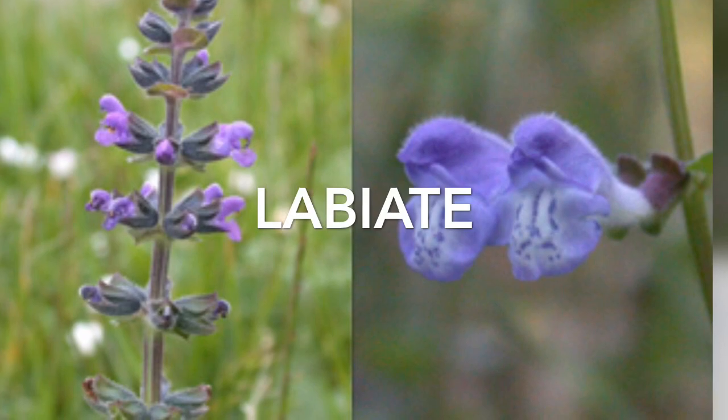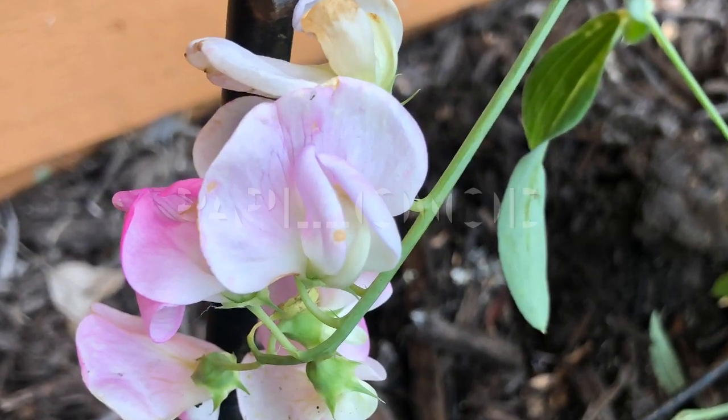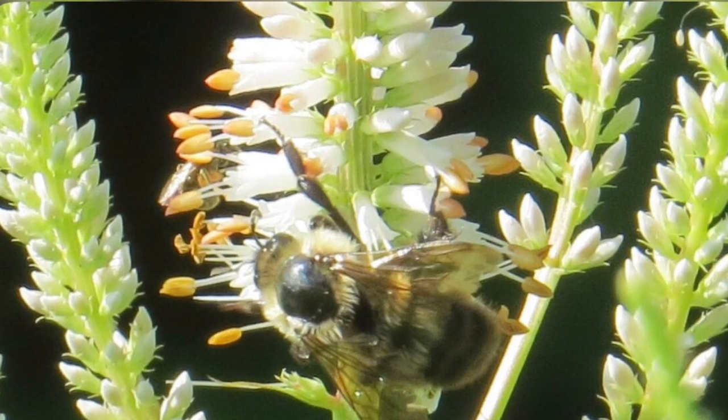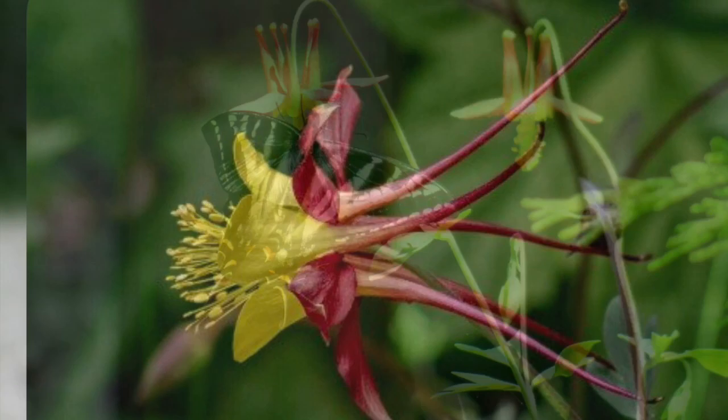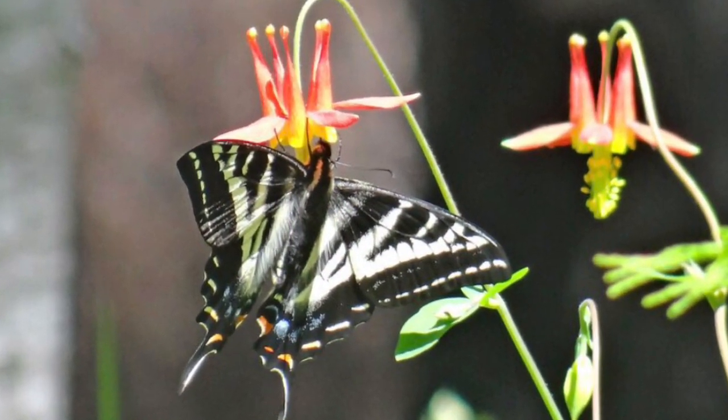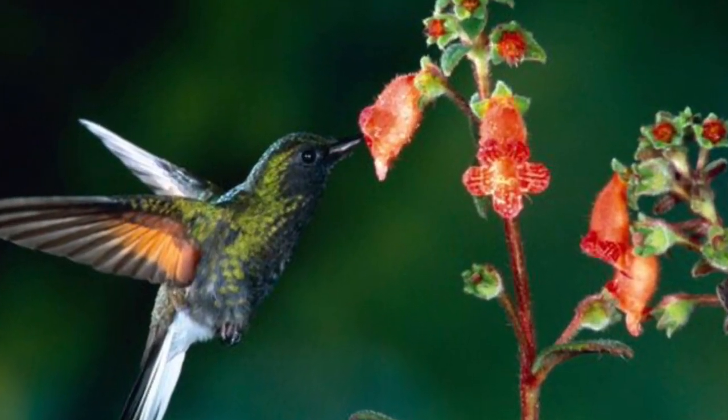Both labiate and papilionoid flowers generally only attract bees. Spurred flowers such as columbines generally attract butterflies and hummingbirds due to the need for a long proboscis to reach nectar. Pollinator species can be categorized as either dietary specialists or generalists. Specialist pollinators are picky, collecting pollen from a narrow range of closely related plants. Generalist pollinators are more flexible and collect pollen from a variety of unrelated plants.